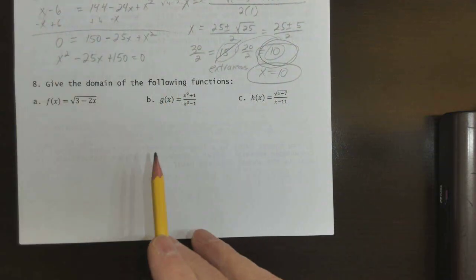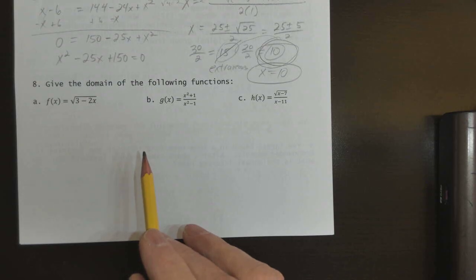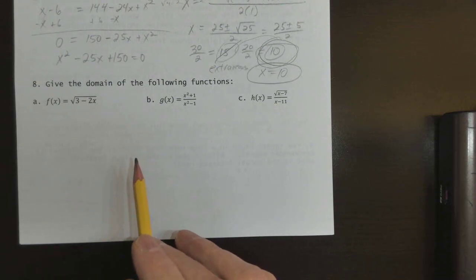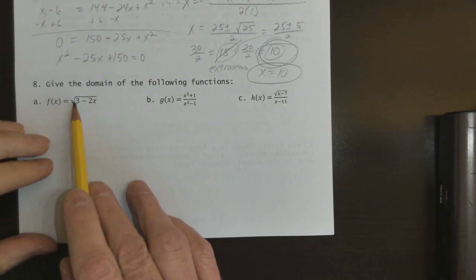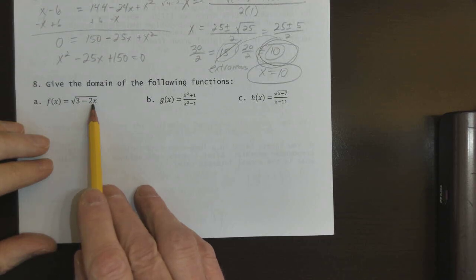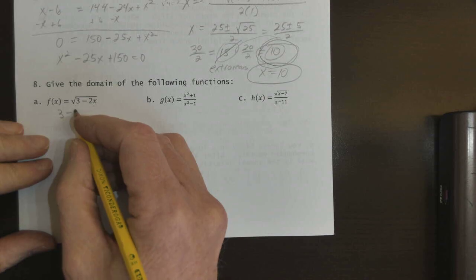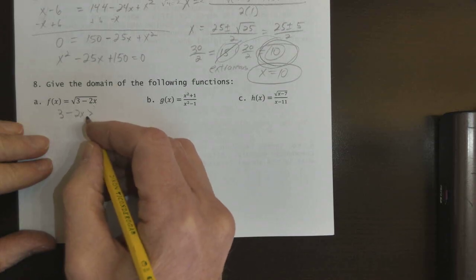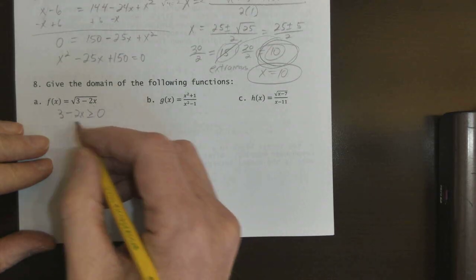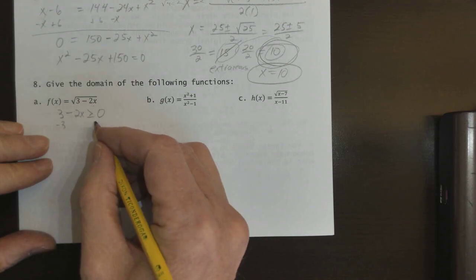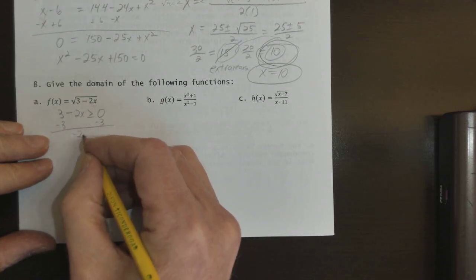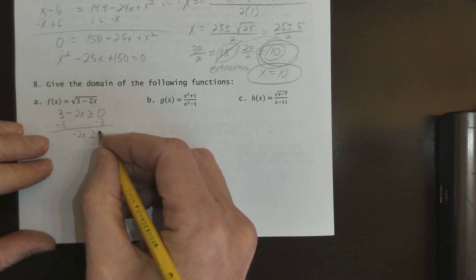Domain of the following functions. The square root of 3 minus 2x. Alright, domain. Under a radical, for real numbers, 3 minus 2x has got to be greater than or equal to 0. What's under the radical has to be greater than or equal to 0. So negative 2x has got to be greater than or equal to negative 3.